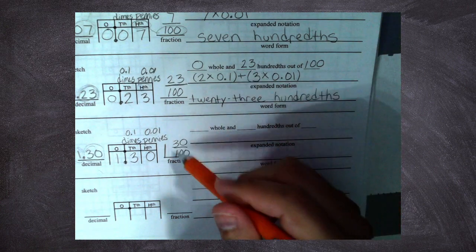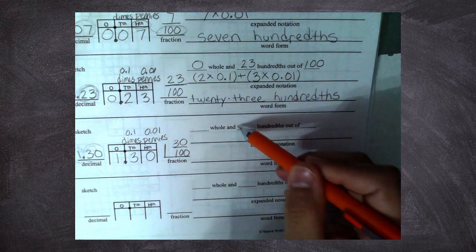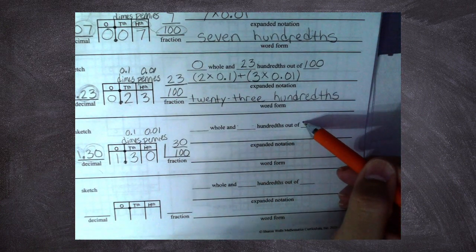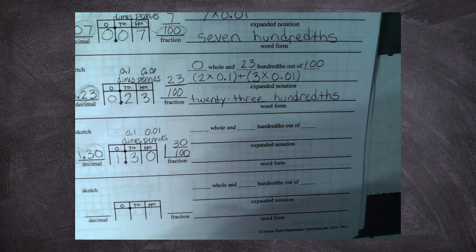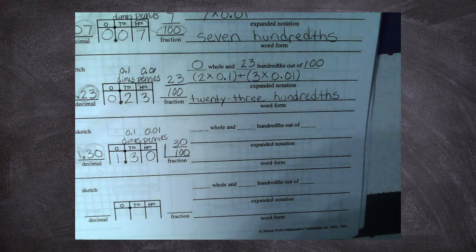Let's finish this sentence. Blank whole and blank hundredths out of blank. Who can tell me how many whole models did I shade in? Bailey? How many whole models did I shade in, Bailey?